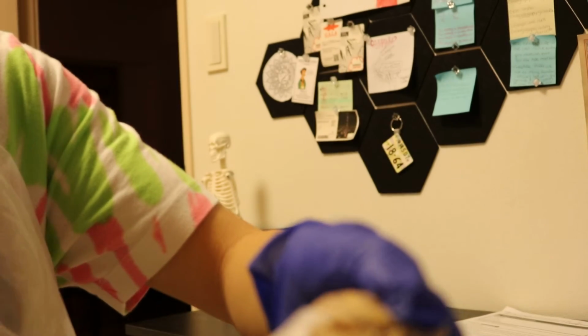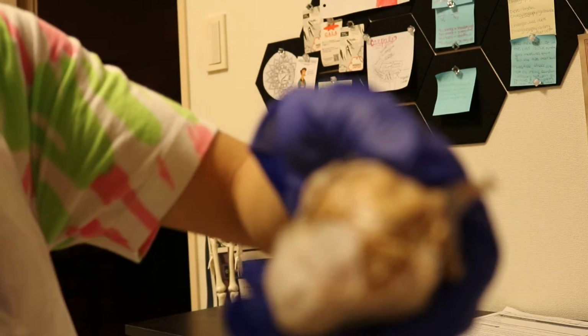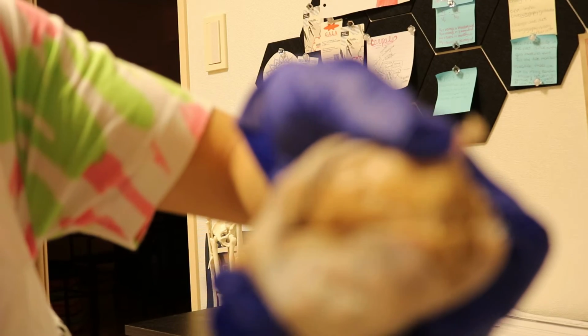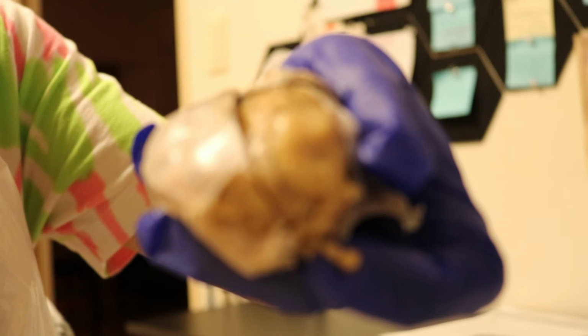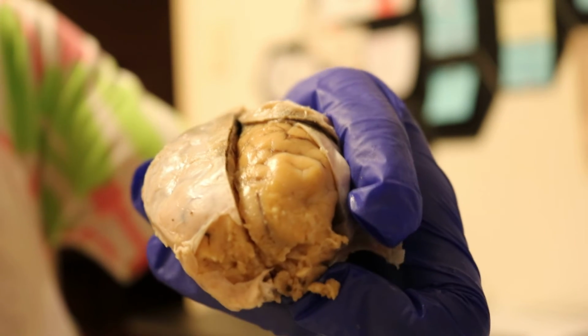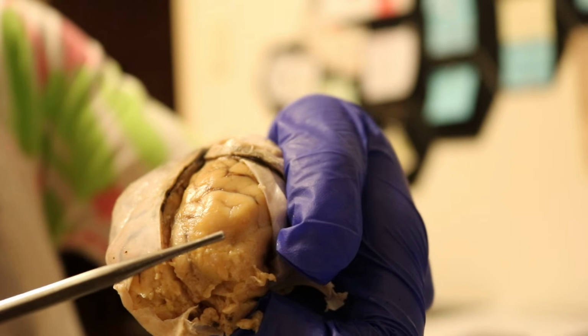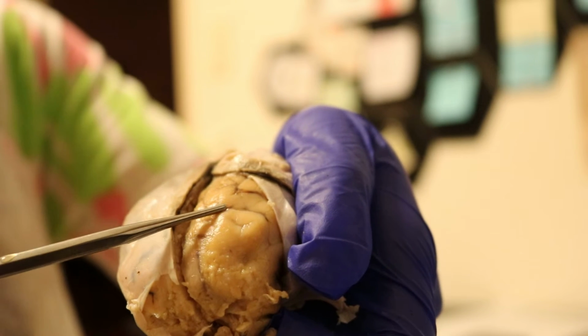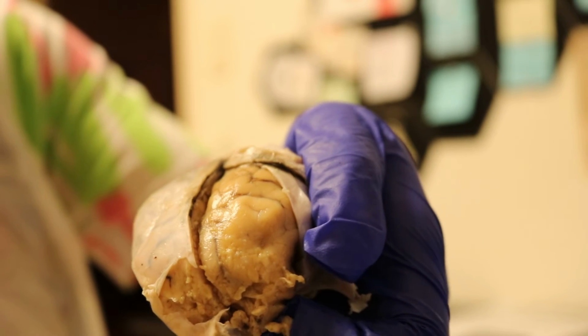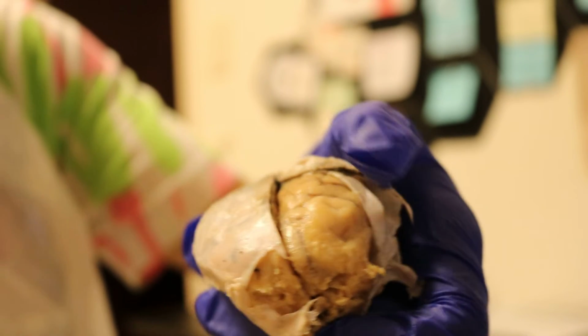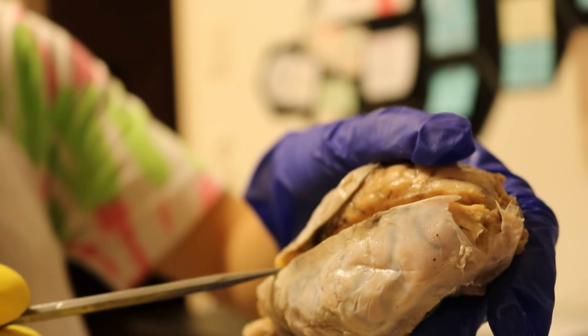And then if we pull back on the meninges, we can see that there's a raised portion and grooves. So once it focuses, the raised portion right here, that is the gyrus, and then the little ridges here, that's the sulcus, the grooves. And this is the longitudinal fissure right in the middle.